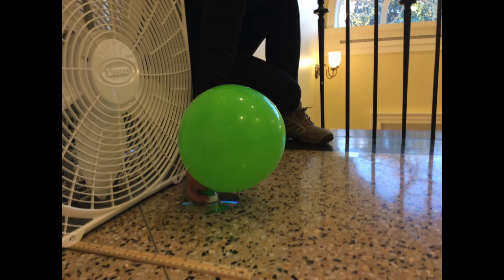Now it's time to test this model of a hovercraft. With the inflated balloon, place this model of the hovercraft in front of a fan. As the air is released from the balloon, this model will hover above the floor. The fan will then blow the hovercraft as far as it can go. When the hovercraft comes to a stop, you will want to use a ruler to measure the distance traveled.